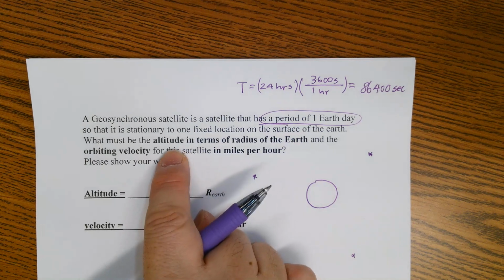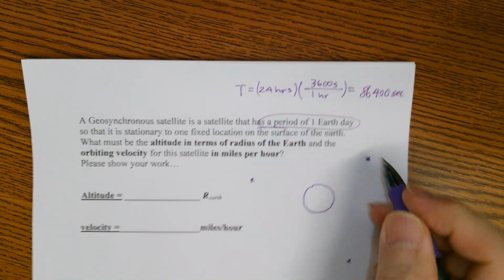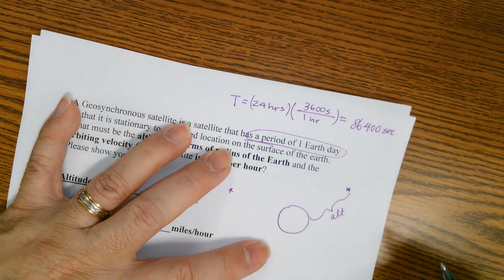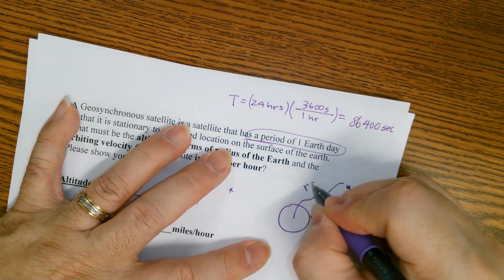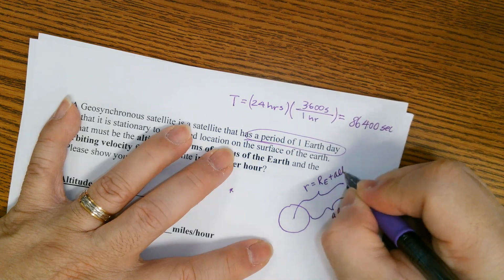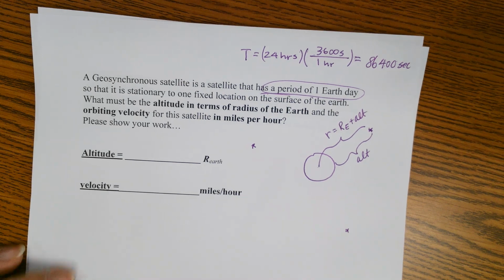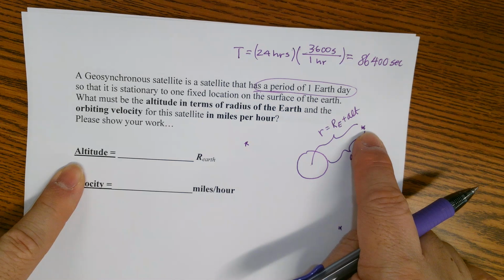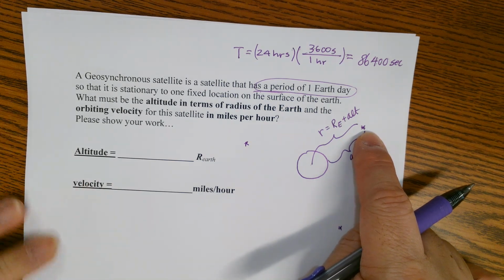Altitude, we have no idea what the altitude should be. So this is the altitude right here. R, the orbital radius, R, is equal to the radius of the Earth plus the altitude. Okay. So let's figure out what altitude we have to put this thing so that we can actually have this thing turn with the Earth. All right.